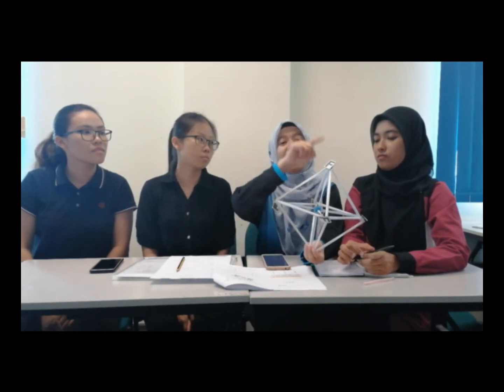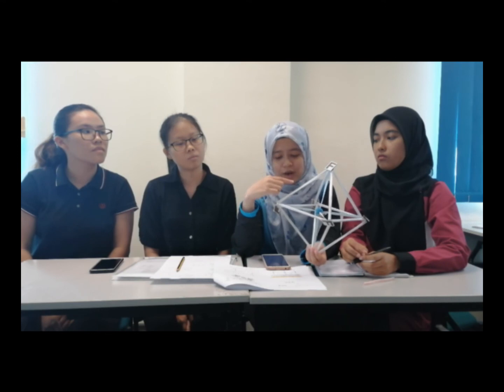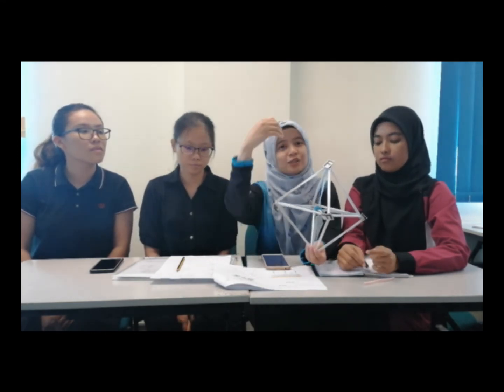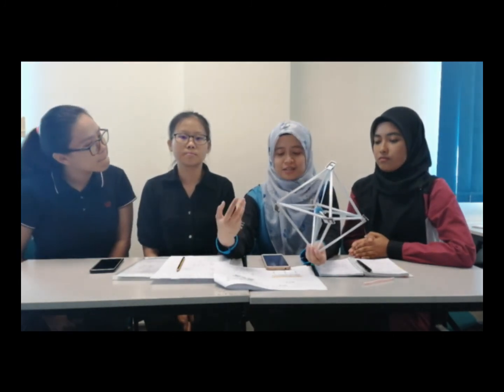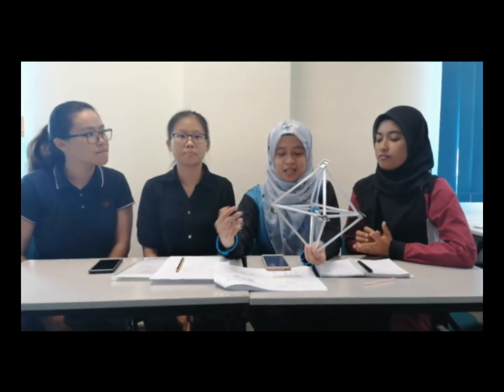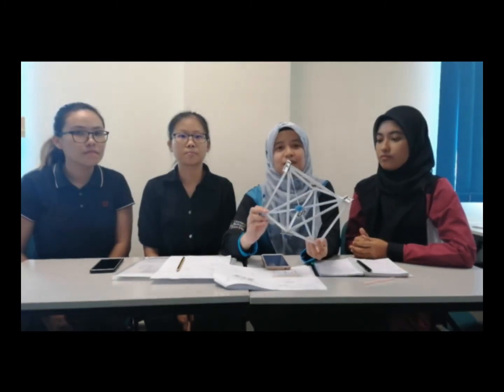We need to choose whether it is yes or no. If yes, we need to identify whether it has C1, Cs, or Ci. If the answer is no, we proceed to the next step, which is to identify whether it has a group of high symmetry.